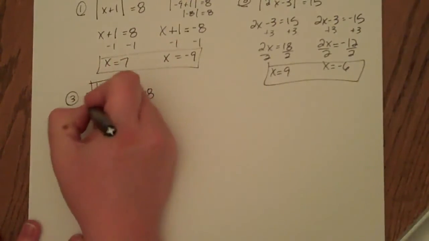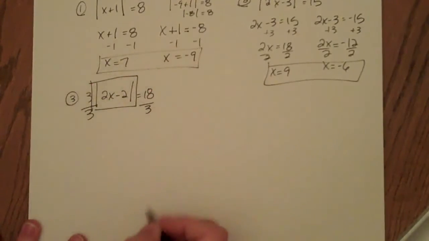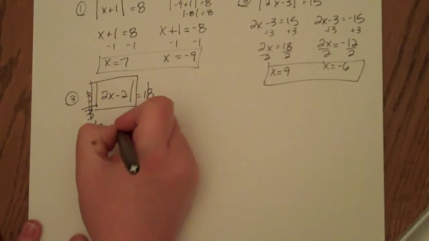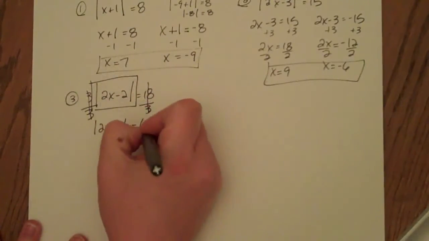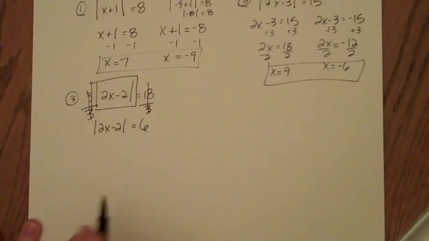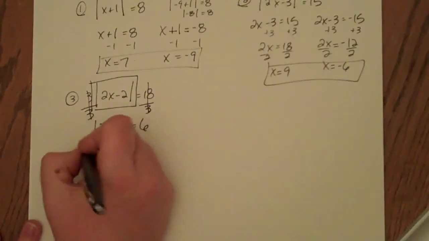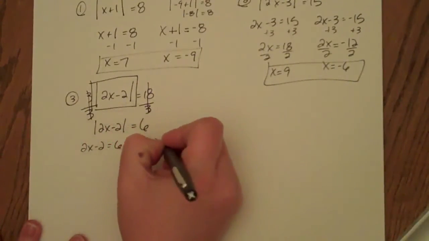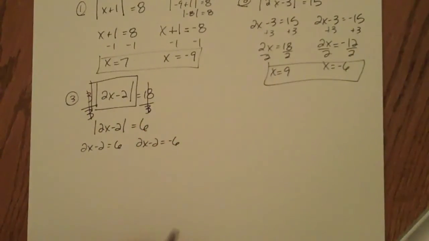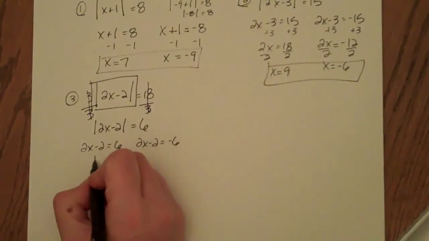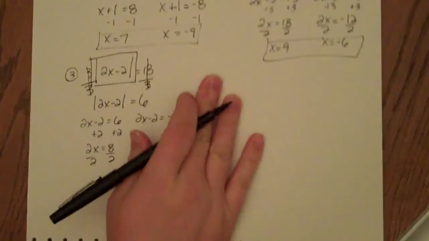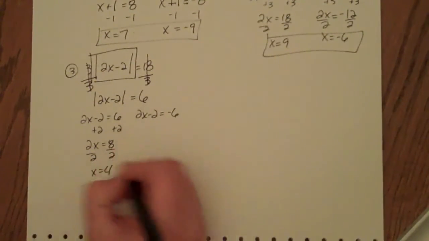So our first step here is going to be divide both sides by 3. We now have the absolute value of 2x minus 2 equal to 6. Now we can set up our two equations: 2x minus 2 equals 6, and 2x minus 2 equals negative 6. And then we solve each of those. Here we add 2 to both sides to get 2x equals 8. Divide by 2, and we have x is equal to 4.